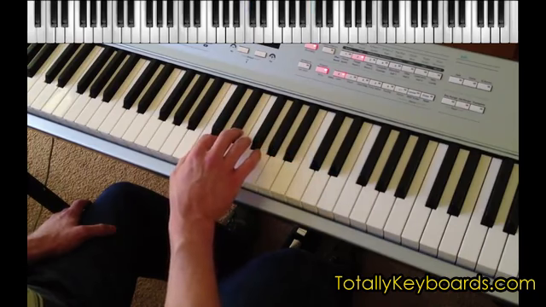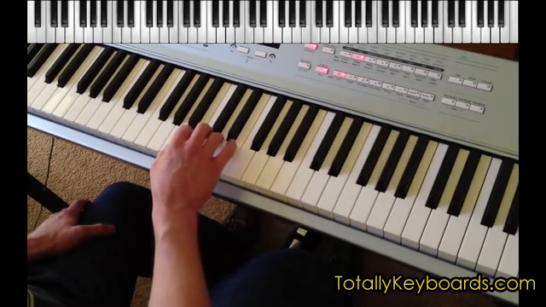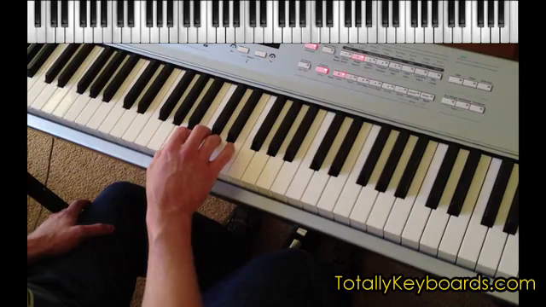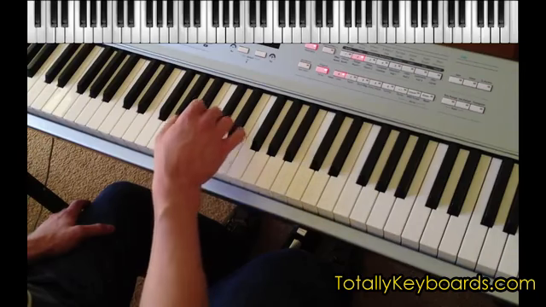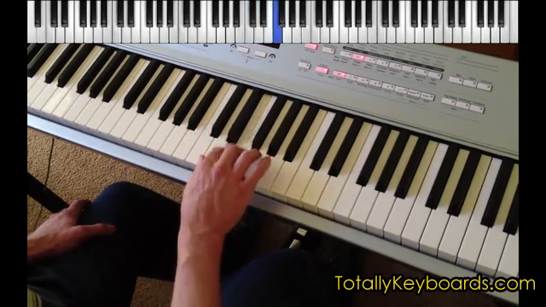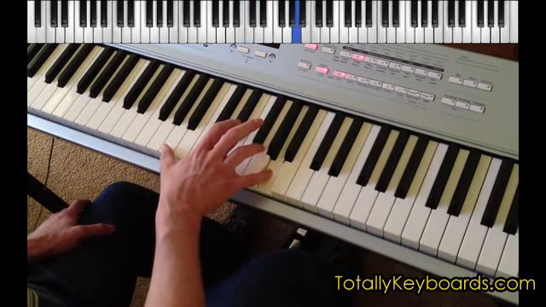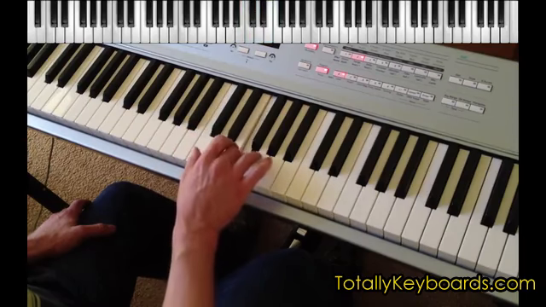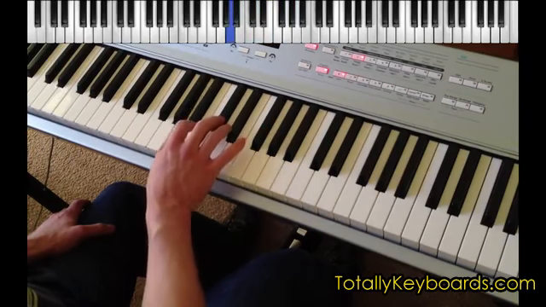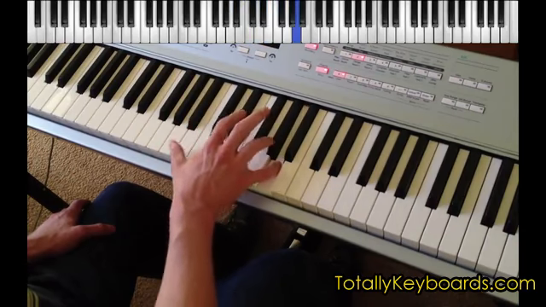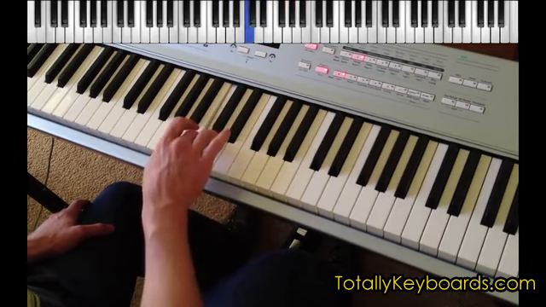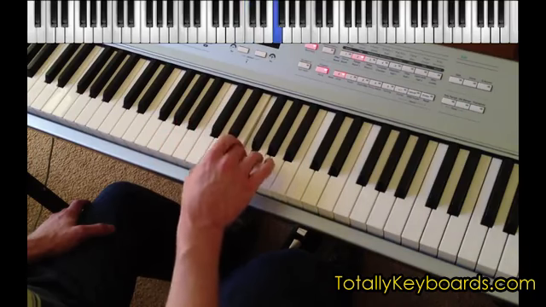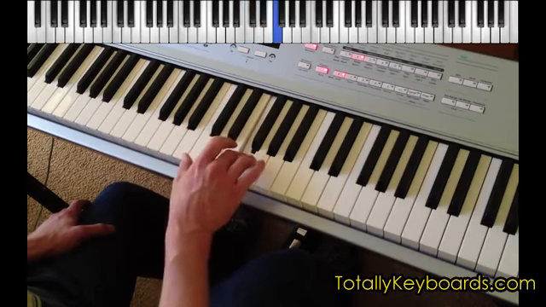And now the other minor scale that's related to C major is A minor. And that's called the relative minor scale of C major. So that's A natural minor. It's A major with a flat third, flat 6, and flat 7.